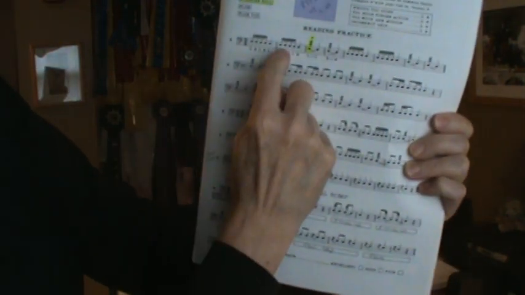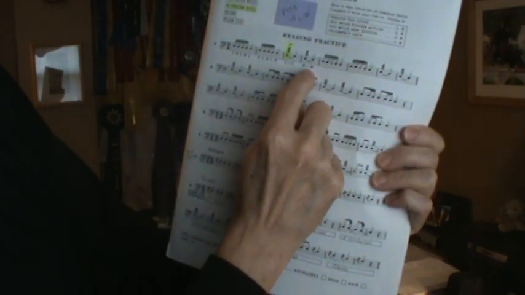So scan through song number 1. Do you see that every measure is 1 E and a 2, 1 E and a 2? But sometimes they're clean hits and sometimes they're bounces.